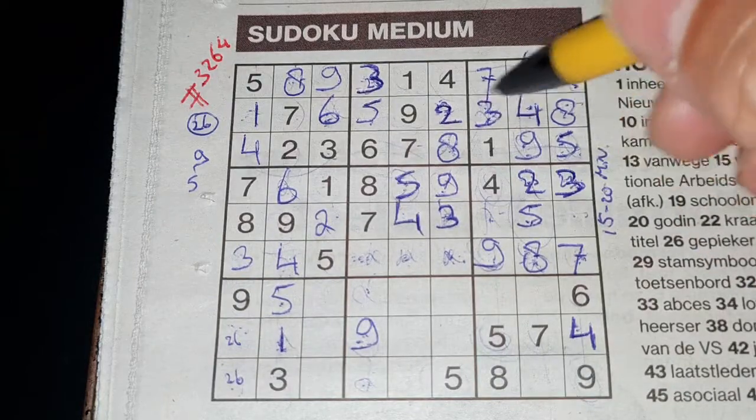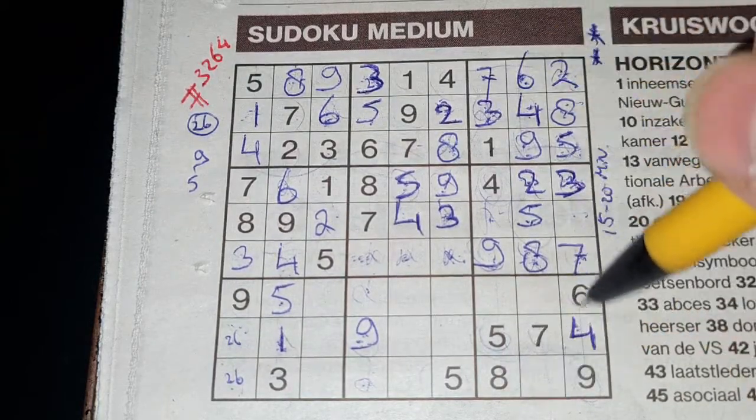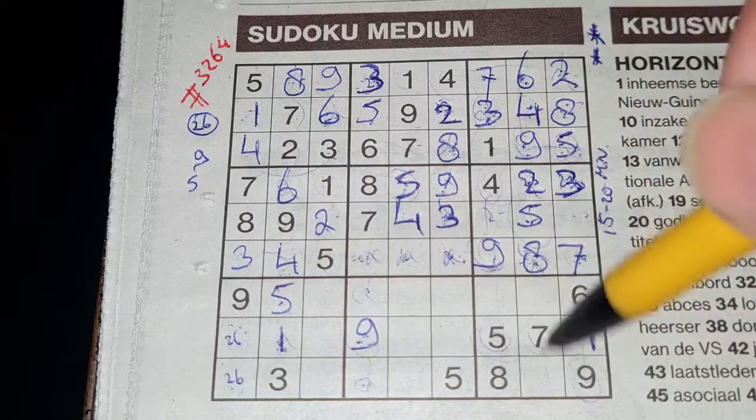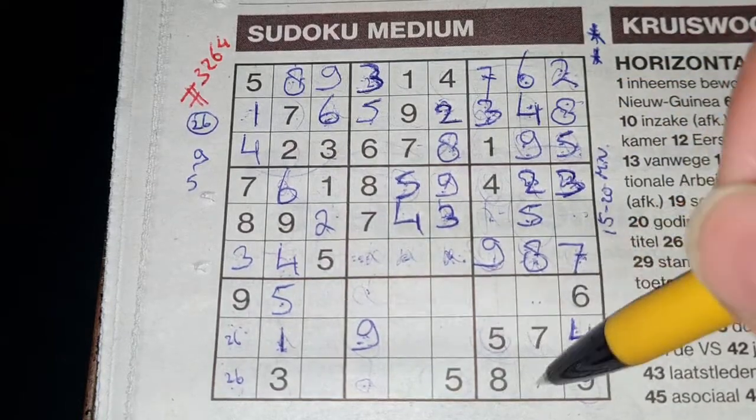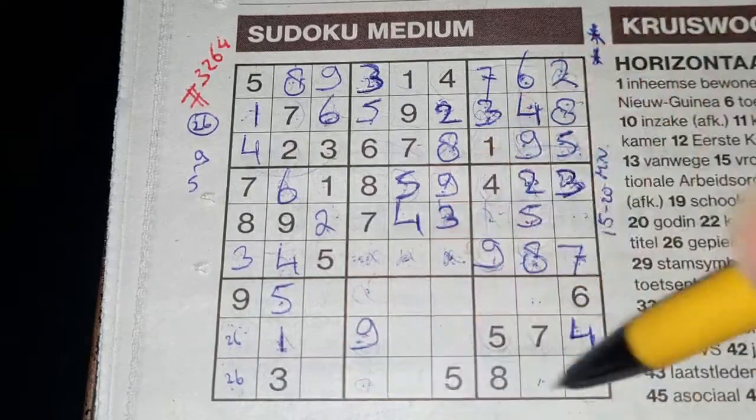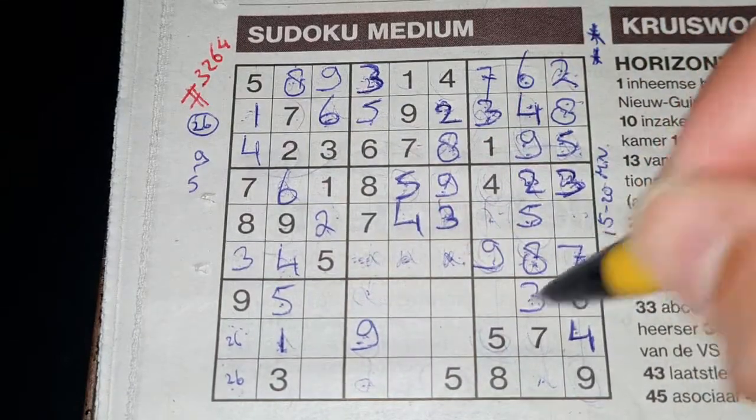Alright, so we have a 3 in this column, 3 in the last column, so in the column between, there are only two places for the 3: here or there. We see there is a 3, no 3 there, so the 3 should be there.